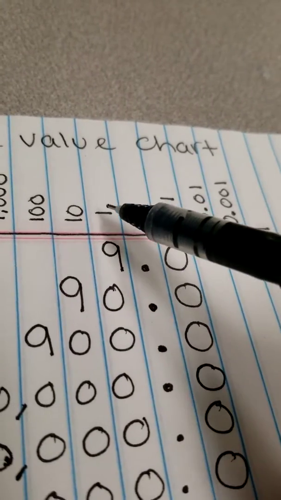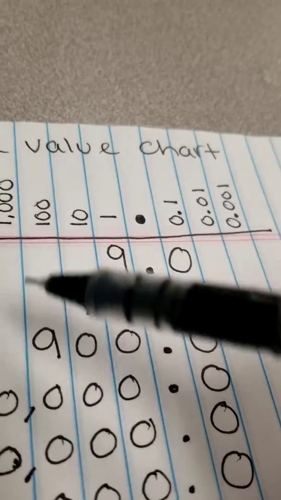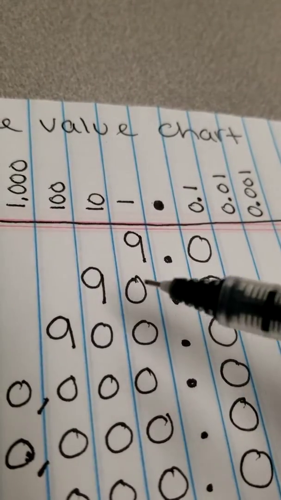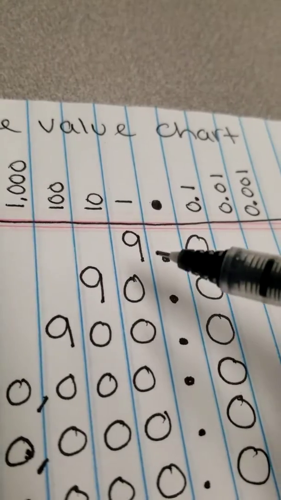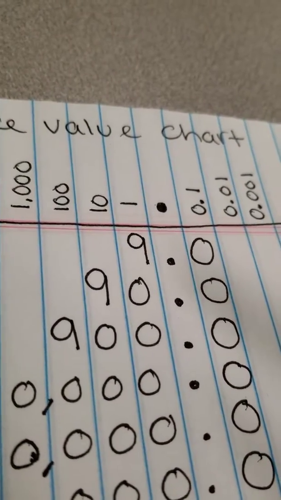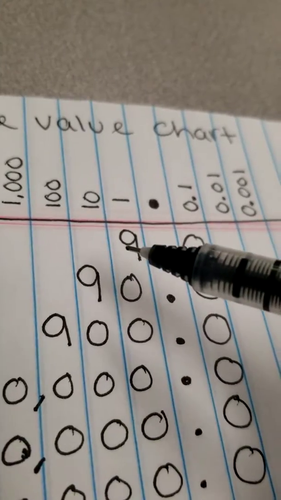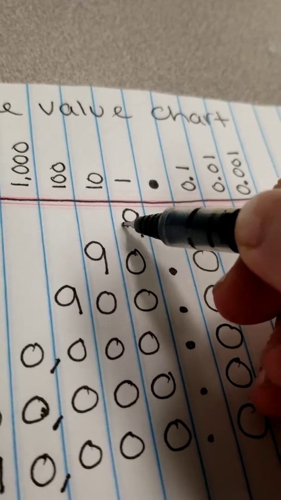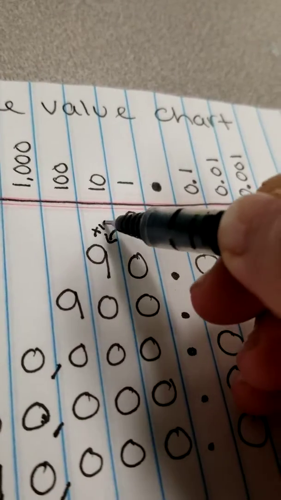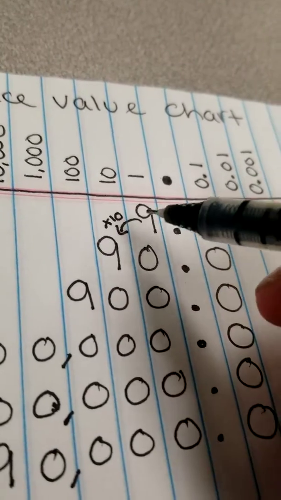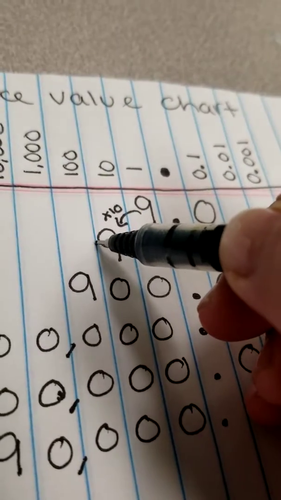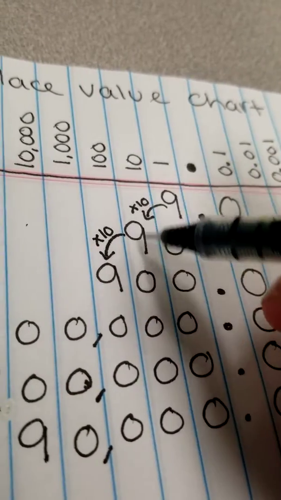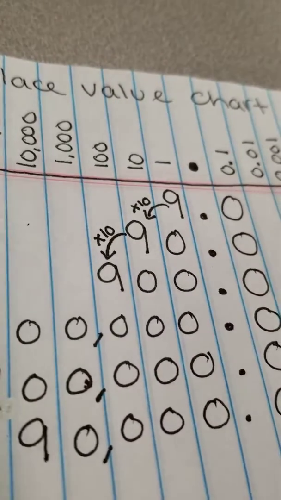This is 9 ones, 9 tens, and 9 hundreds. 9 hundreds is equal to 900, 9 tens is equal to 90, and 9 ones is just 9 wholes. Now if I wanted to compare this 9 and this 9, I know that because each place value is 10 times greater than the one on the right, I would multiply it by 10. Same thing, if I wanted to go from this 9 to this 9, I would multiply by 10 to go from a 9 in the tens place to a 9 in the hundreds place.